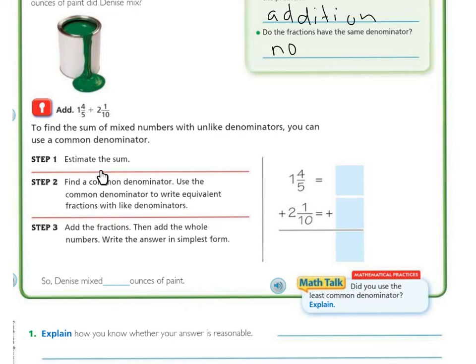So first let's estimate the sum. I know 1 4/5 is close to 2, and 2 1/10 is also close to 2. So 2 plus 2 is 4. So I know my sum is going to be somewhere around 4.